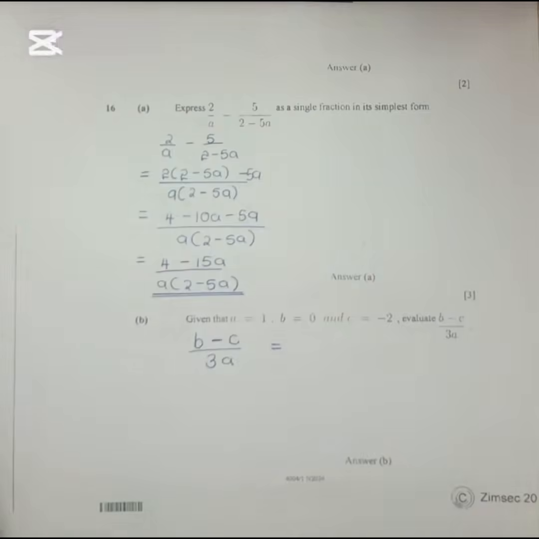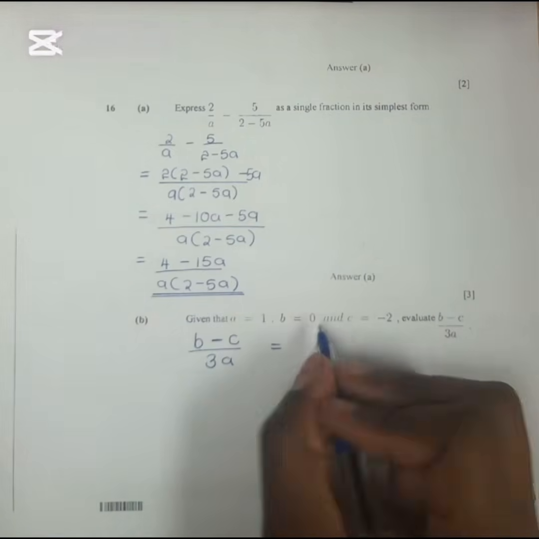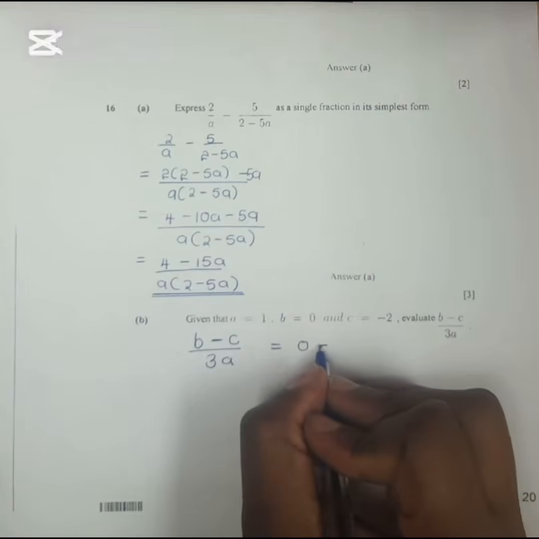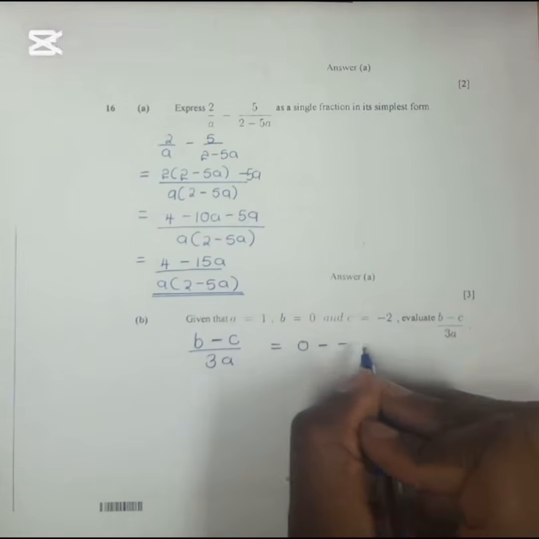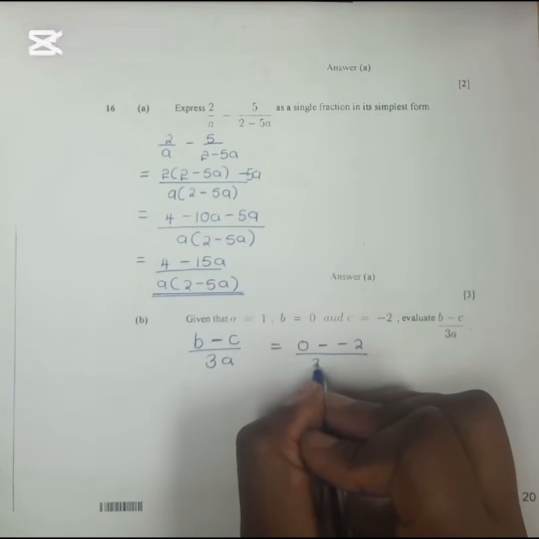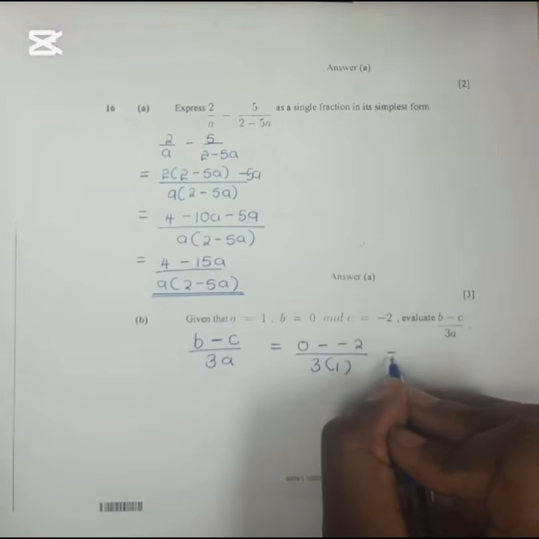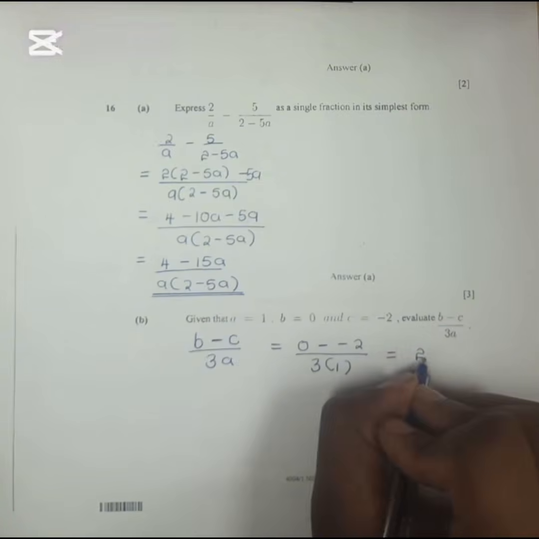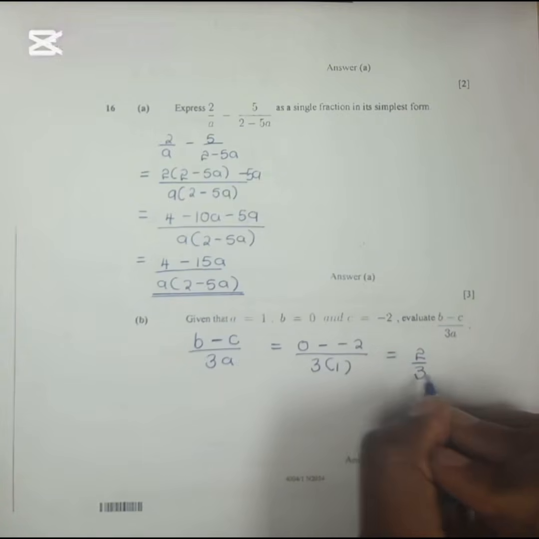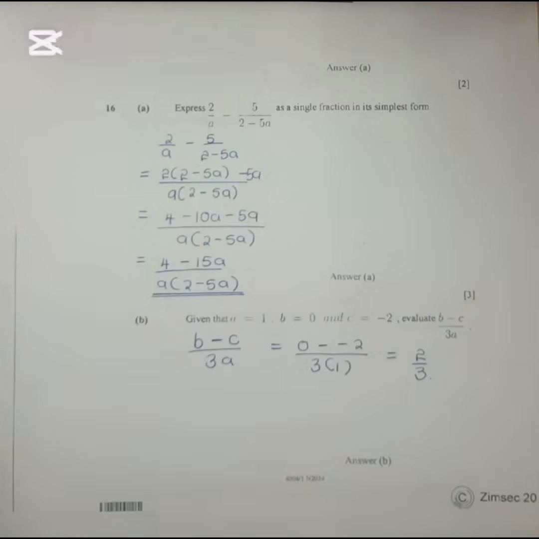Part B was a question on substitution. It is saying evaluate (b - c)/3a. So for b we substitute 0, minus our c, which is minus 2, over 3 times our a, which is 1. So 0 minus minus 2, we get positive 2 over 3. So our answer is going to be 2/3. That was all about number 16. Let us proceed to number 17.